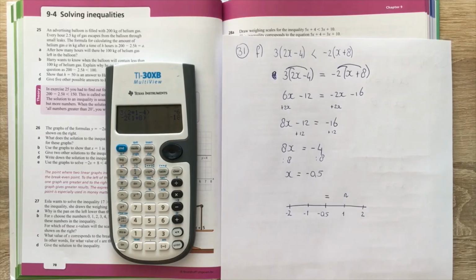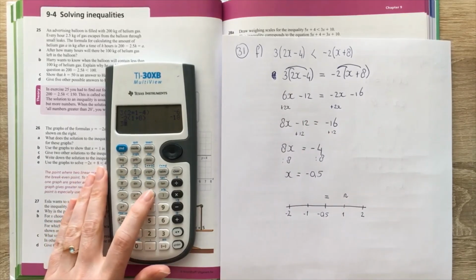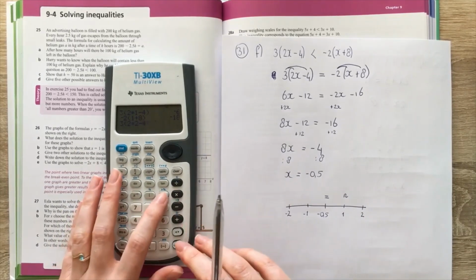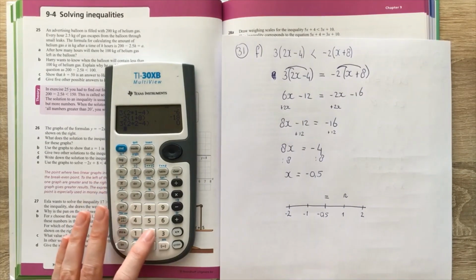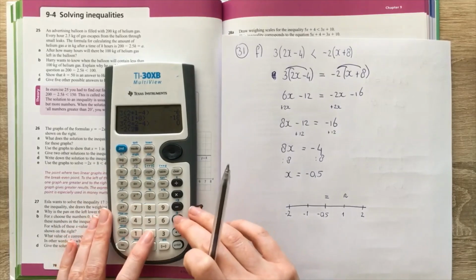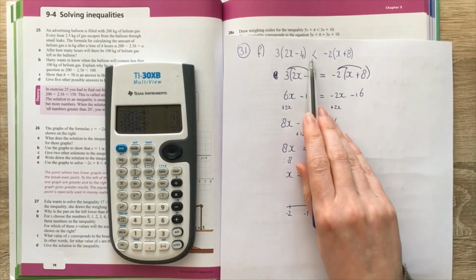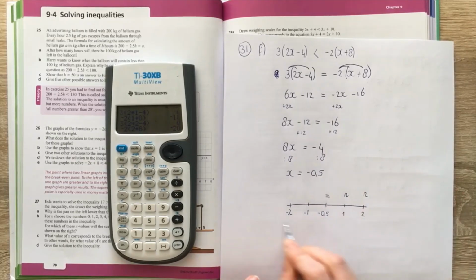Let's try it again with 2. On the left hand side, I start with 3 times 2 times 2 minus 4. I get 0 as a solution. And on the right hand side, minus 2 multiplied by 2 plus 8 gives minus 20. So the question is, is 0 smaller than minus 20? No, again not. So my solutions will probably lie to the left of minus 0.5.